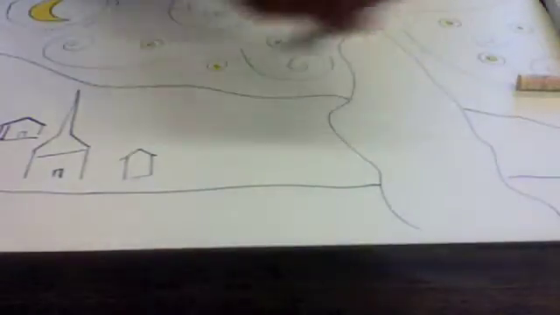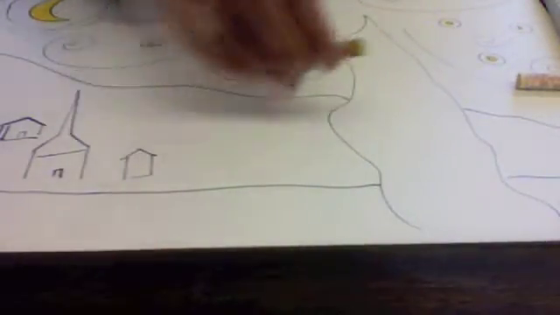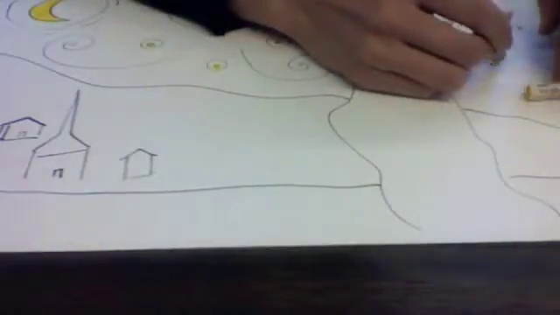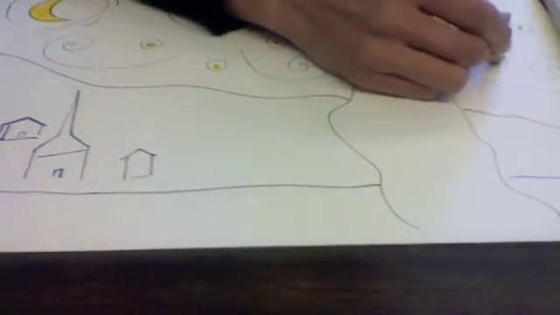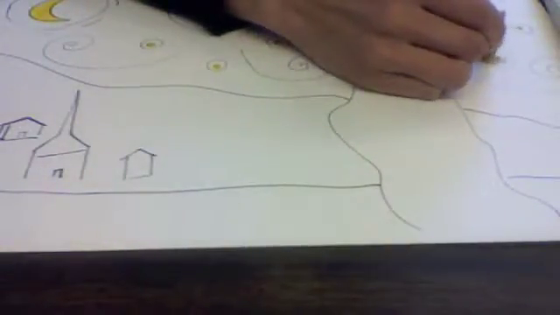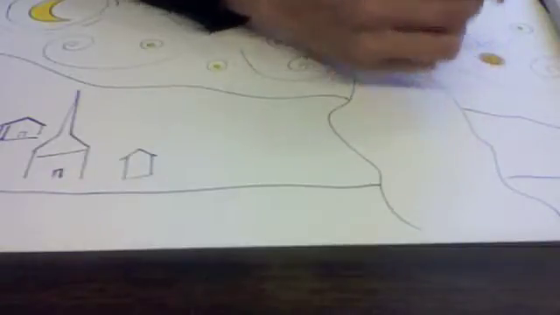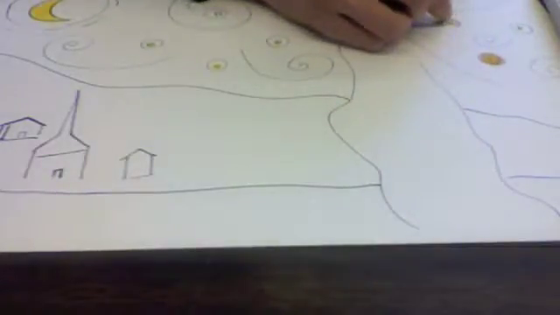Now I'm going to put down my lemon yellow for a minute. I'm going to get out my deep yellow, my darker yellow, and I'm going to fill in all of the outer rings around my stars with that color. So that's going to be like the glow of the stars.